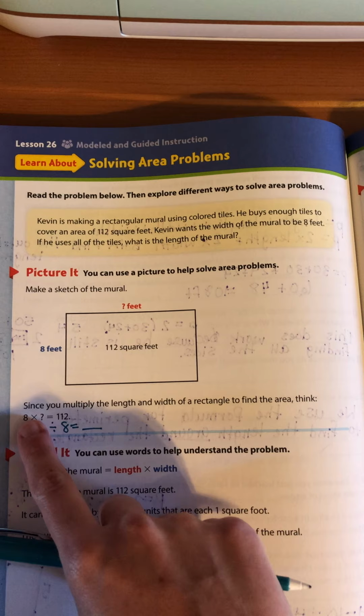The area of the mural is 112 square feet. This whole thing, the whole inside of this, can be covered by 8 rows of 8 feet, 8 rows. But we need to figure out how many columns there are, right? So let's go over and read our first question.